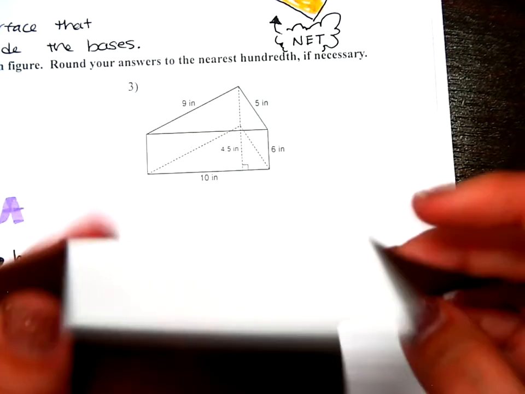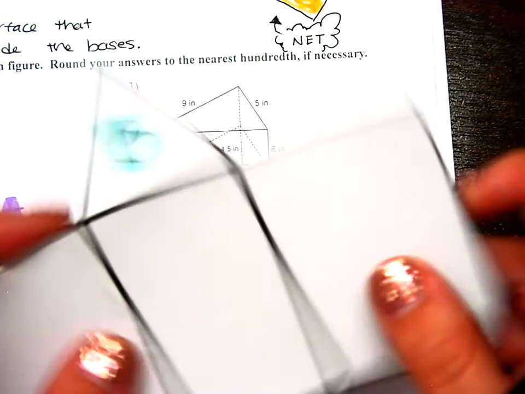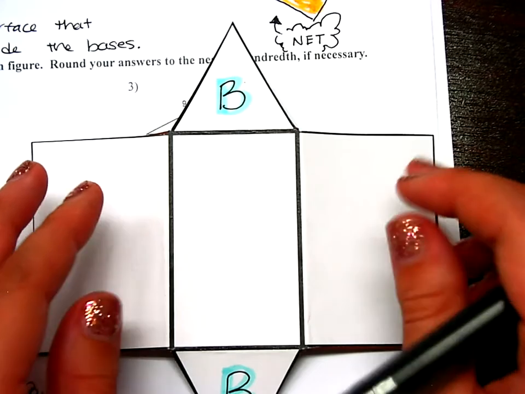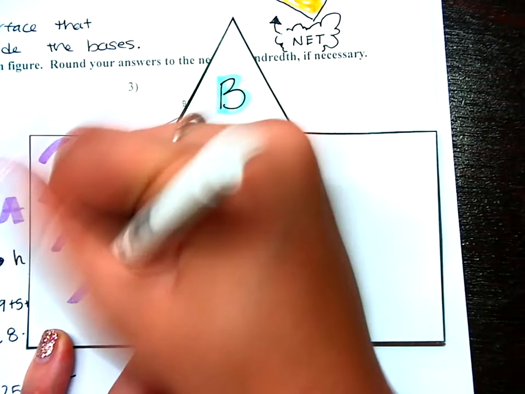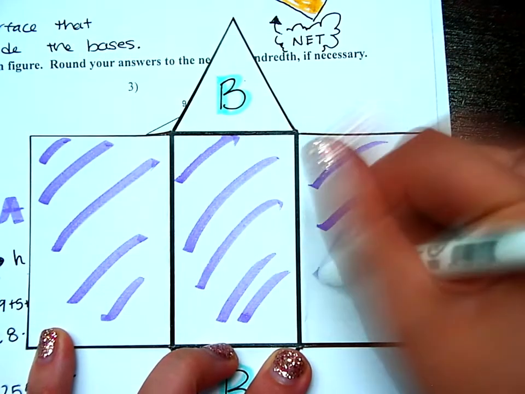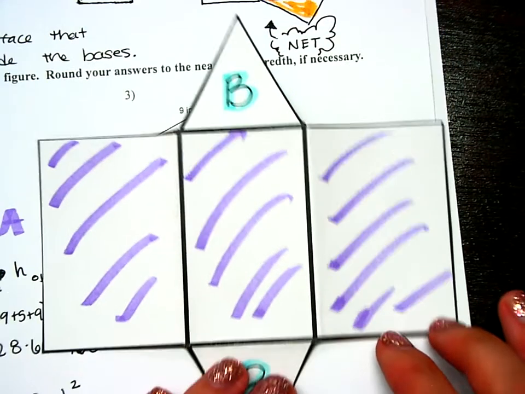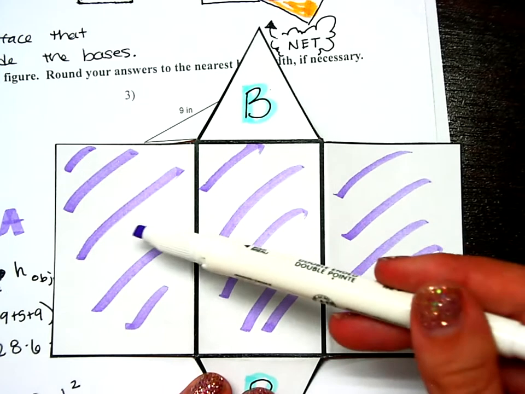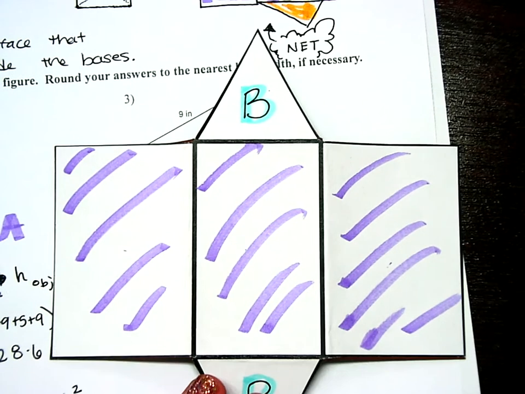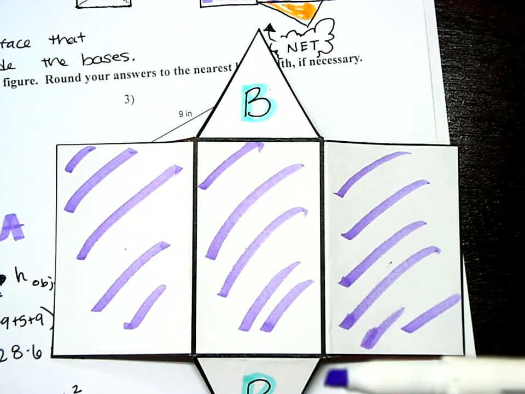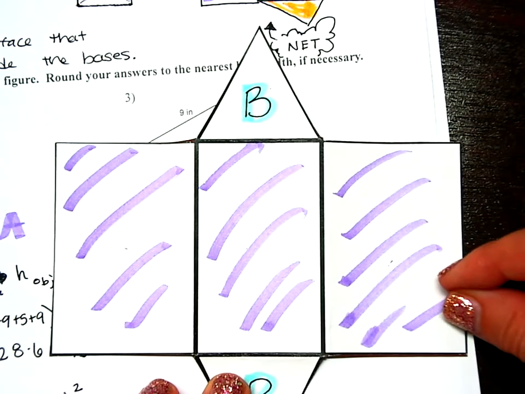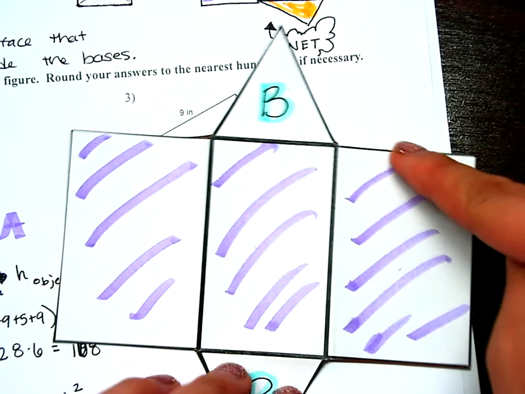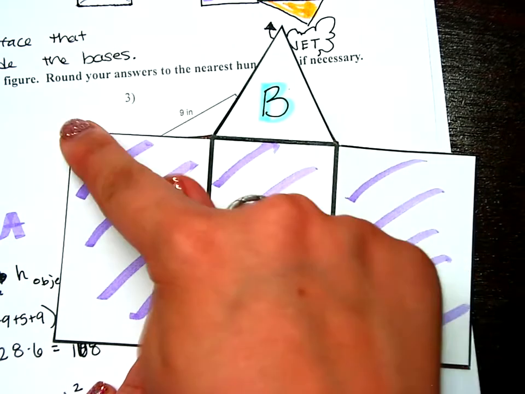Now this one's a little easier to see why the lateral area has the dimensions that it does. So I'm going to shade real quickly the lateral area in purple. So it's these three rectangles right here. Now when we find lateral area, you could just find the area of each one of these rectangles and add it together. That's totally fine. But our formula tells us that the dimensions of this entire rectangle right here is the perimeter of the base. So you'll see these edges all line up with the base.